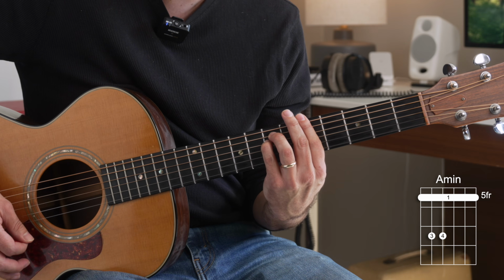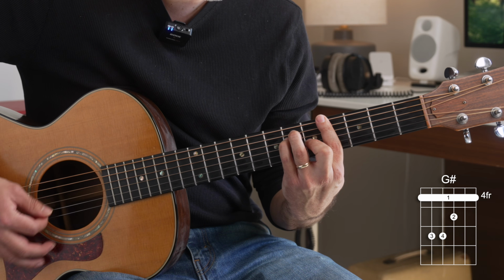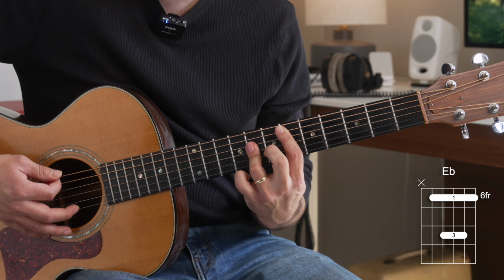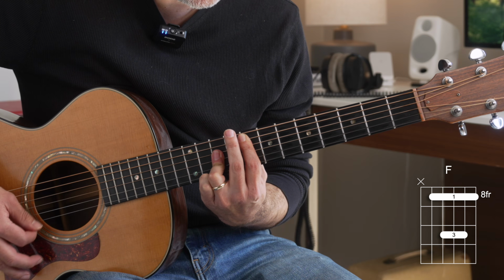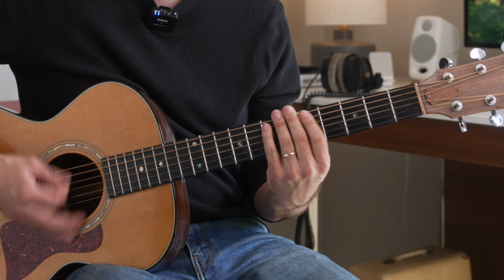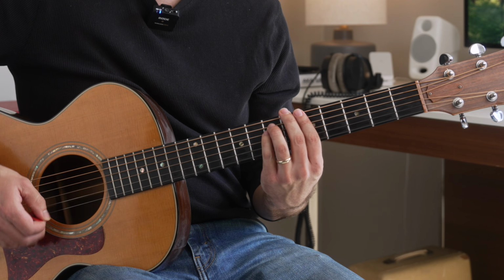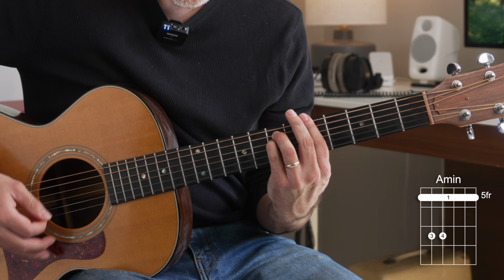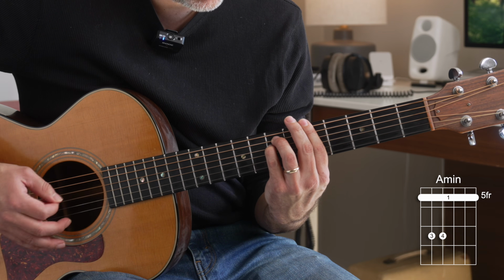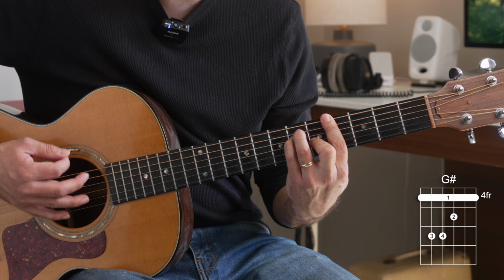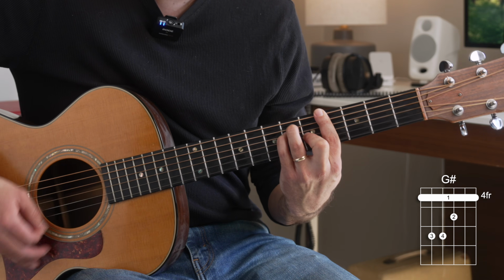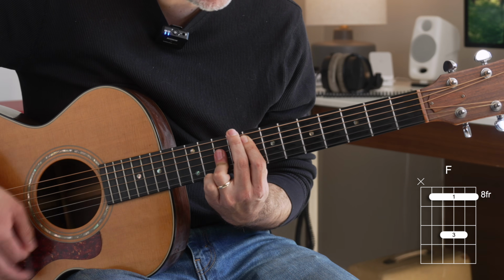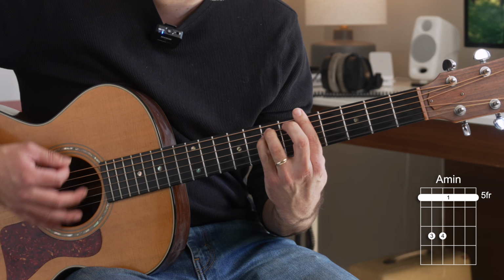Into our verse progression. So not A major this time, we're going to be using an A minor. So it starts A minor, into a G sharp major, into that E flat major, F major. Let's play it with some strumming. 1, 2, 3, 4. A minor, G sharp major, E flat, F. Then it repeats.